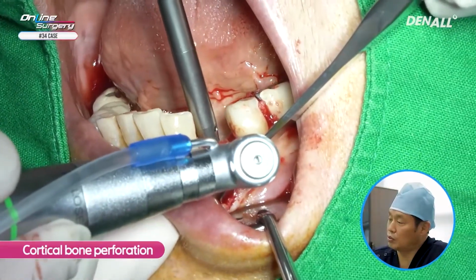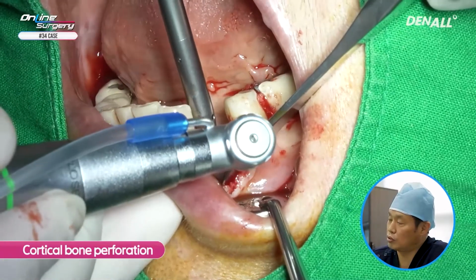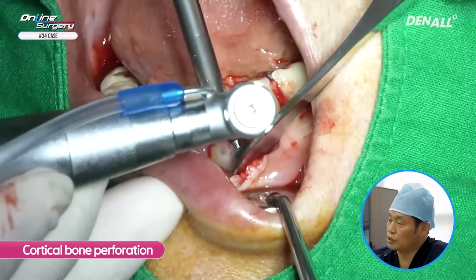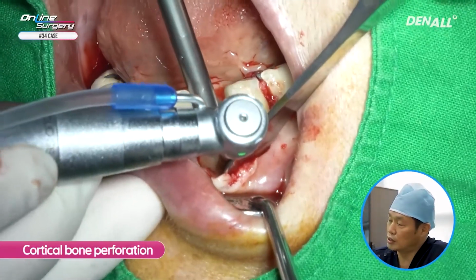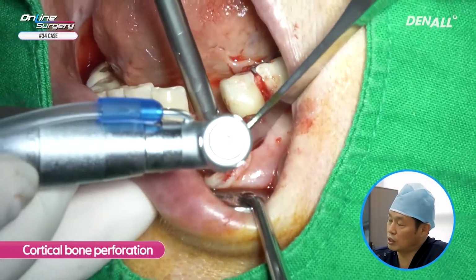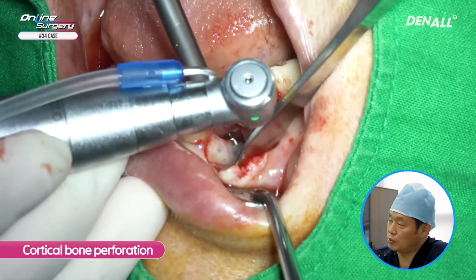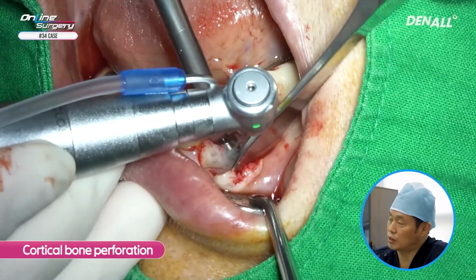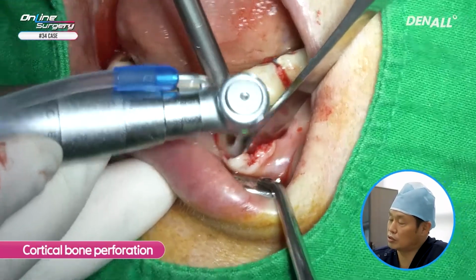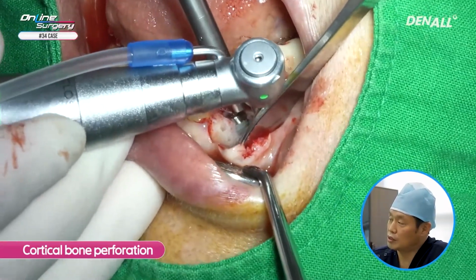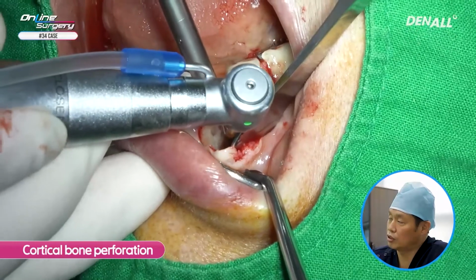Because the buccal bone is hard, I'm going to perforate the cortical bone. In this case, I'm using a lens drill. I'm checking the position of the implant and am perforating the cortical bone. Depending on your preferences, some people do perforation before implant placement, but I normally do it after implant placement.